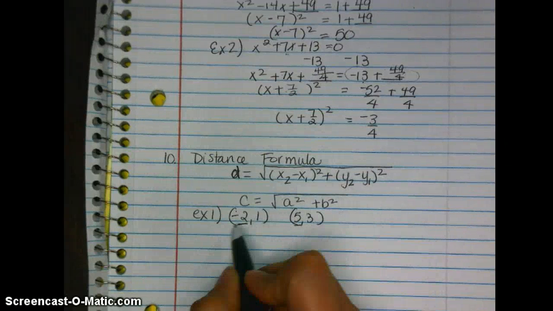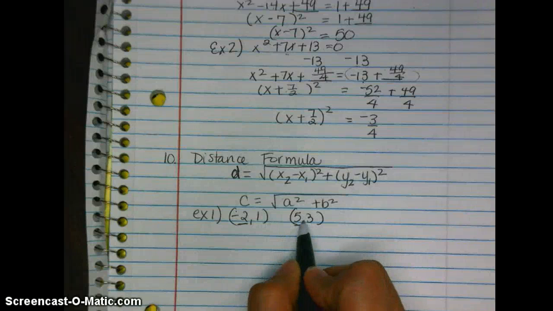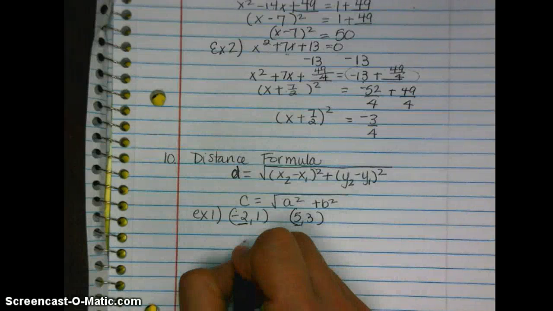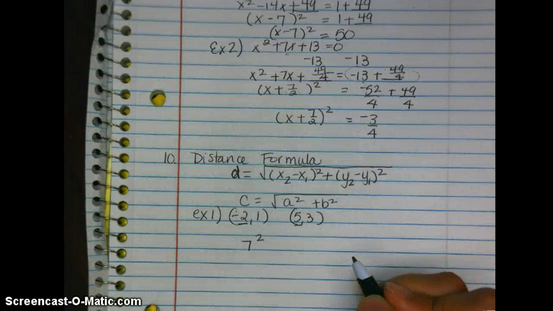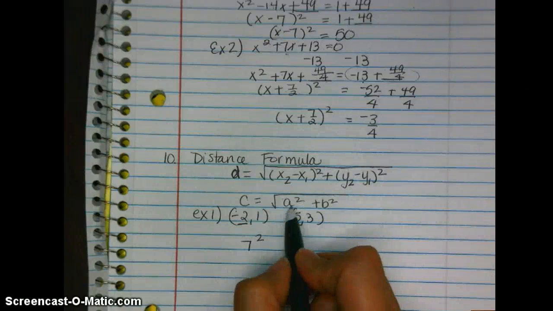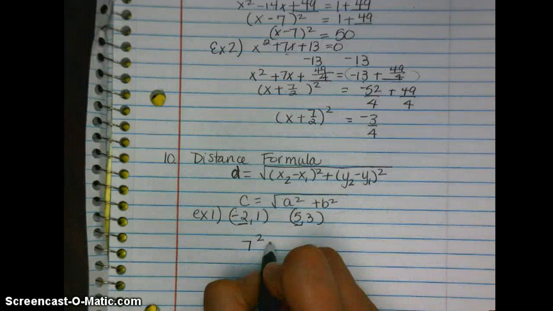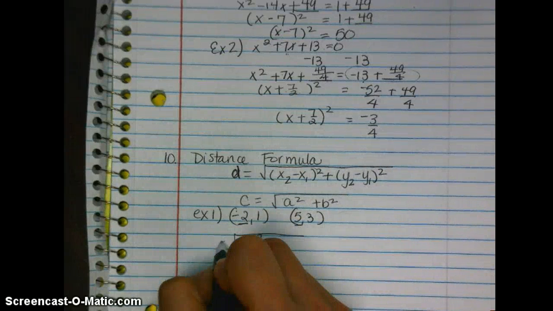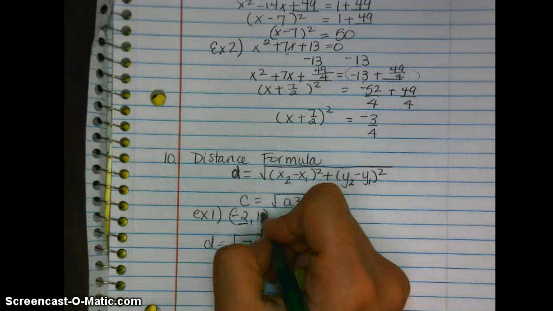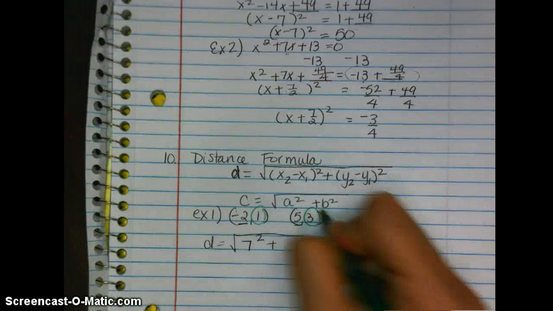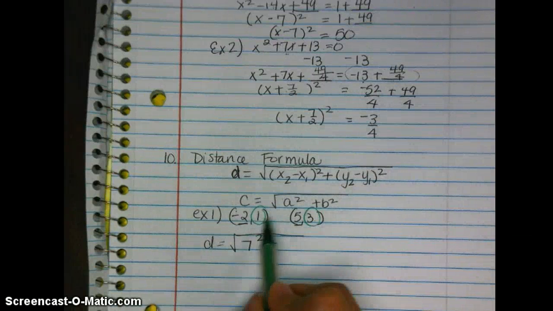If I'm starting at negative 2 on the x-axis and I'm traveling to 5, I've traveled 7 spaces. So my a value is 7. So that's the a squared part. And then to get the b part, we're looking at what has happened on my y values. So I'm starting.